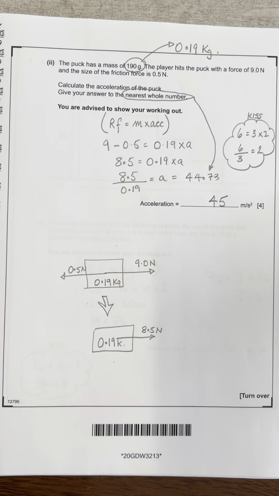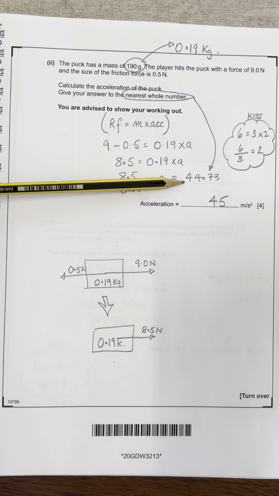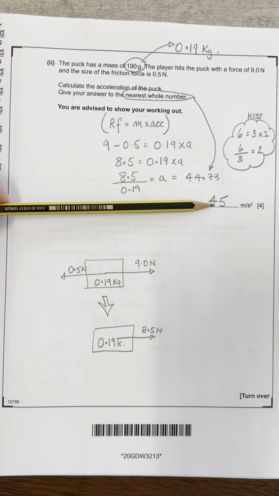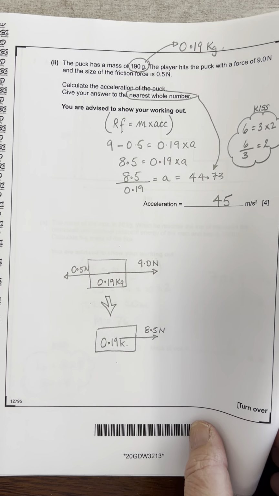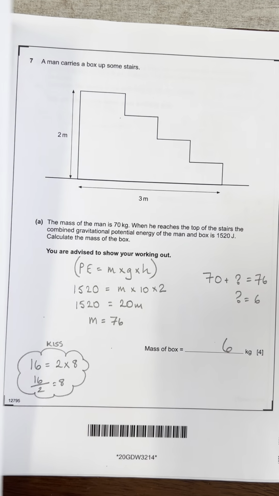Take your time to study. Look at the tricks. Nearest whole number. Look at the tricks. Read the question. I got 44.73. 45. Slippy question. A mark for that.